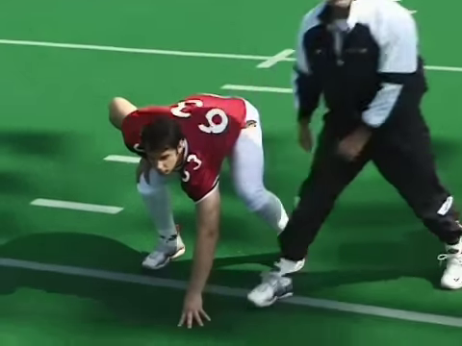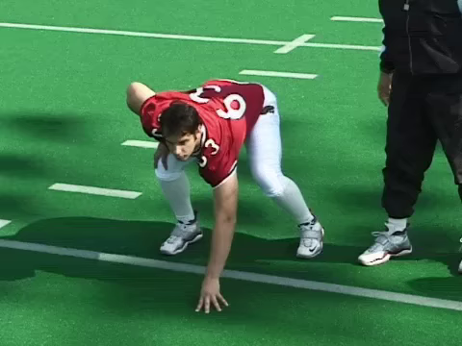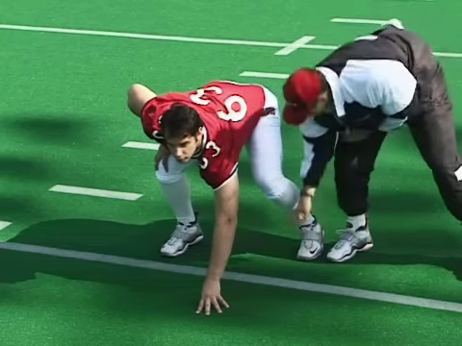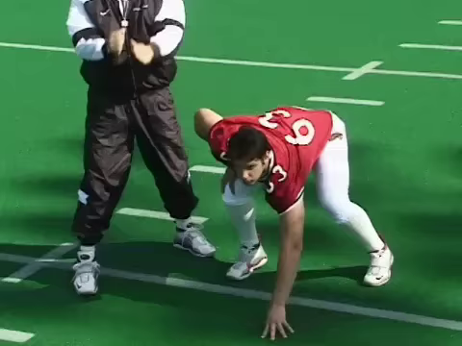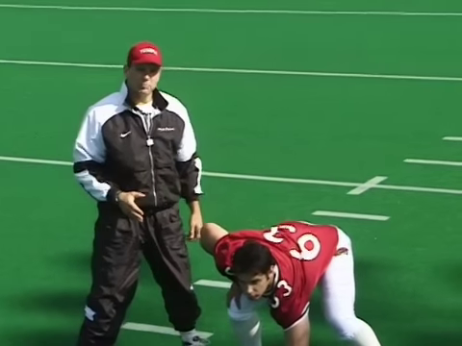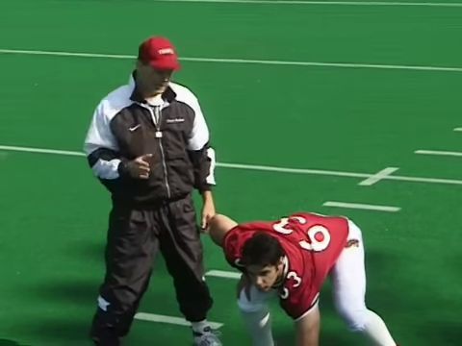He's up on his fingertips. You can see how he's using the fingertips, getting a little bit more distance. He's got the toe-heel relationship. He's got the hand right down here on his knee, ready to snap up and get into action. This is a basic three-point stance that you can pass block out of.